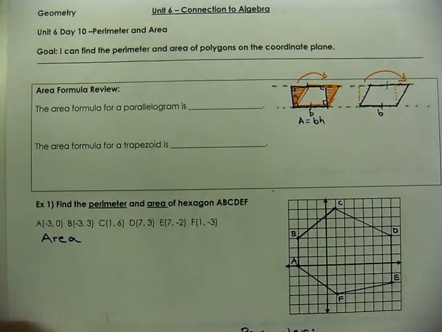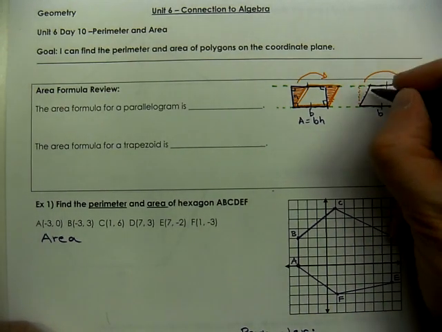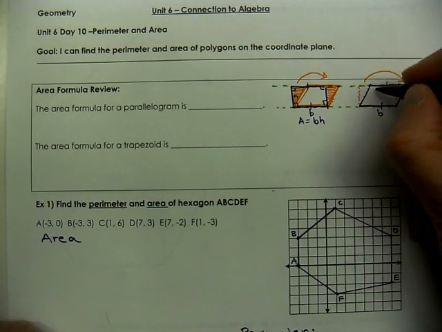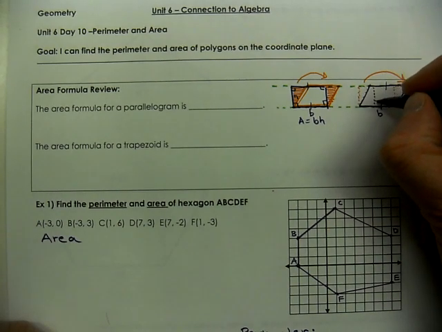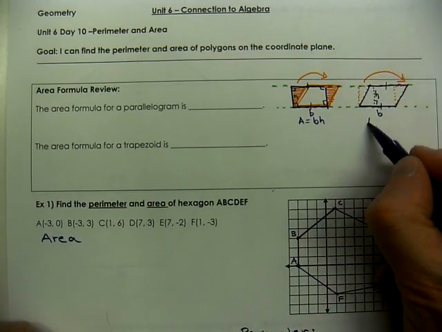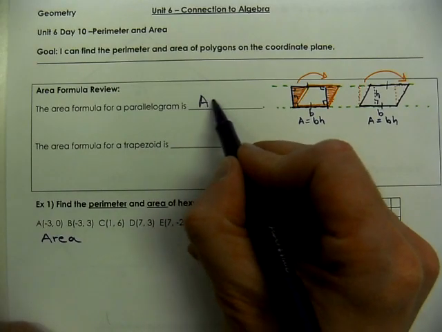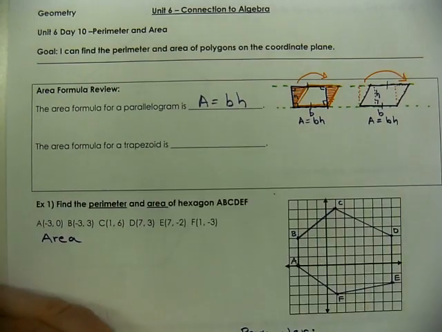In other words, the area is exactly the same. You still have your height. The slanted side is not the height. The height has to be perpendicular to the base. So there's your height. So the height's the same, the base is the same, so the area is the same. So on your parallelogram, just like the rectangle, base times height, or length times width, is the same area.